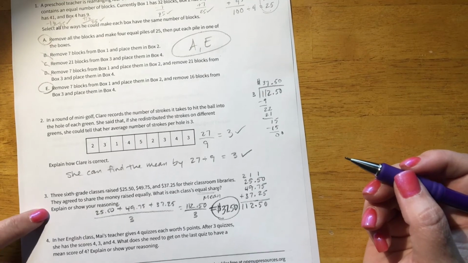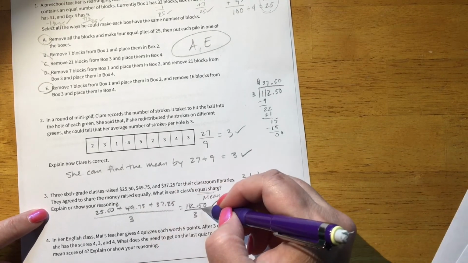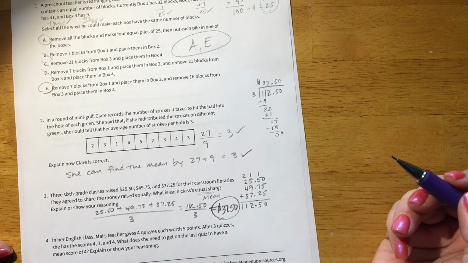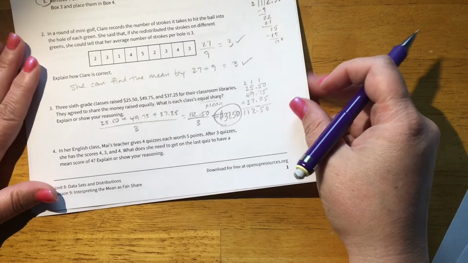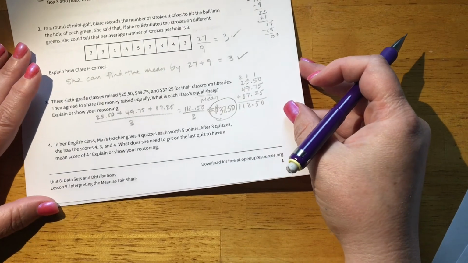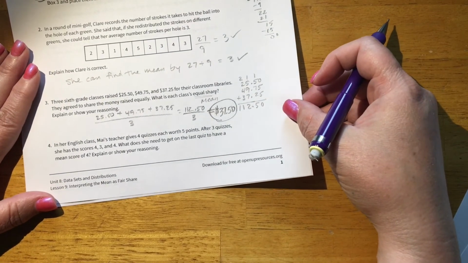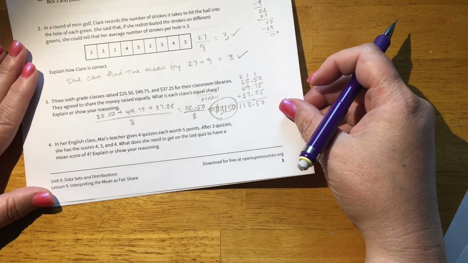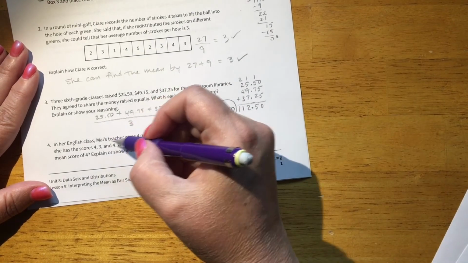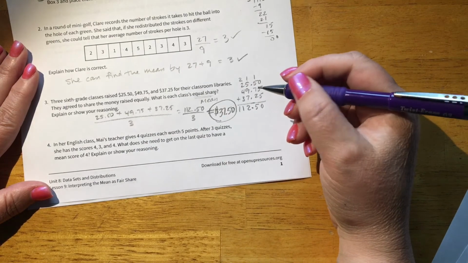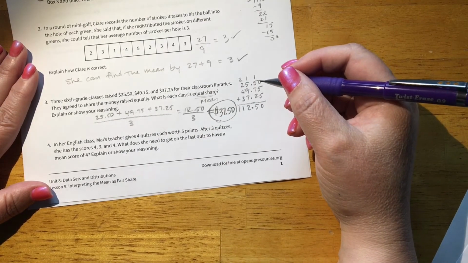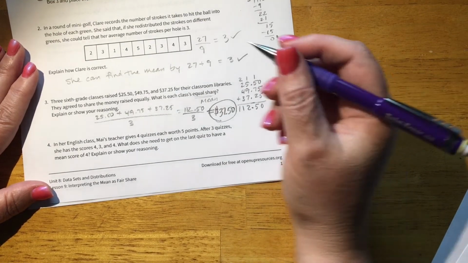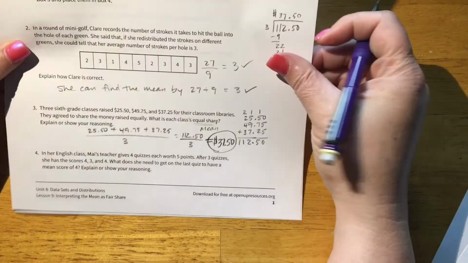Okay. Now it says explain or show your reasoning. I think I have shown my math pretty well. So I think we're good. Let's move on to number 4. In her English class, Mai's teacher gives 4 quizzes, each worth 5 points. After 3 quizzes, she has the scores 4, 3, 4. What does she need to get on the last quiz to have a mean score of 4? Explain or show your reasoning.